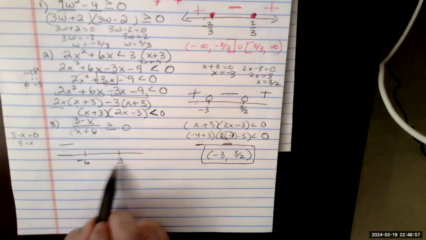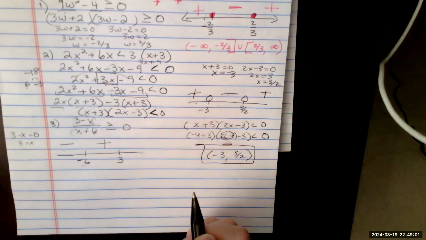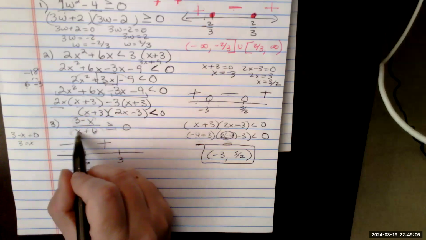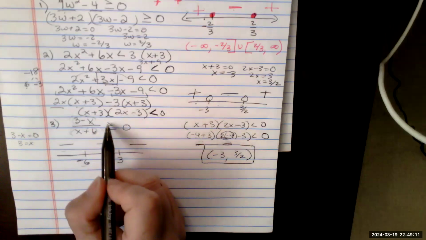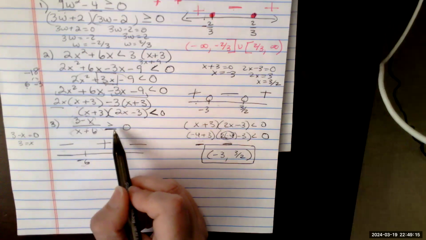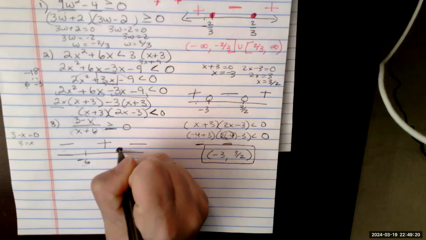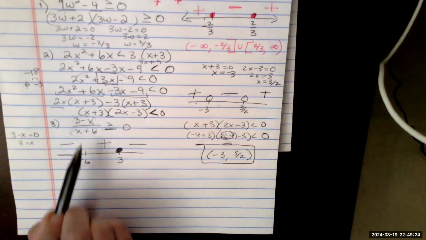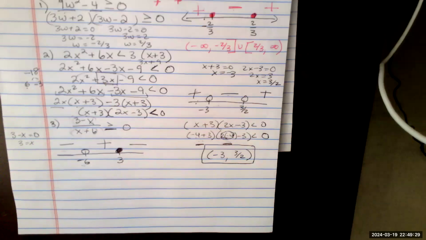In between here, my favorite, I'm going to pick 0. Positive, positive, good. And if I picked 4, that would make the top negative, bottom positive. So we want to include 0, but be careful in this one. Including where it equals 0 really only affects the 3, because this -6 is a domain restriction. It came from the bottom, which means we never want to include it.